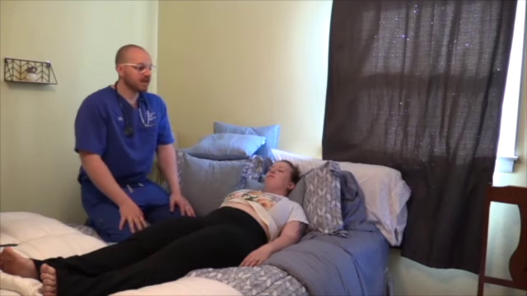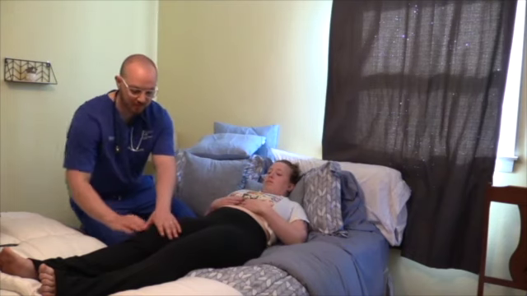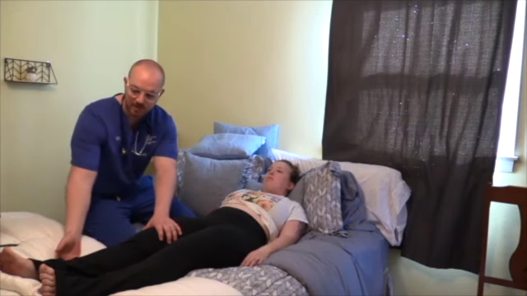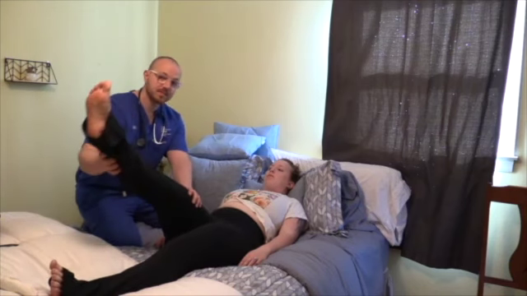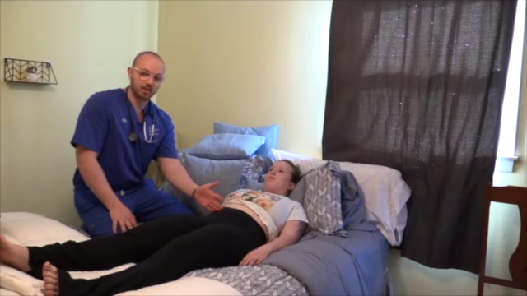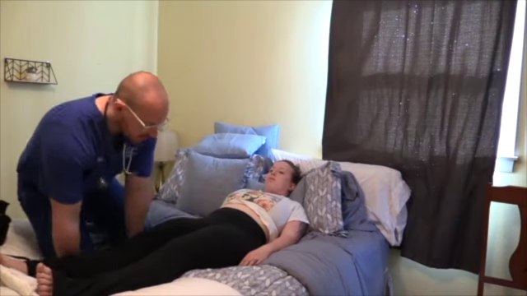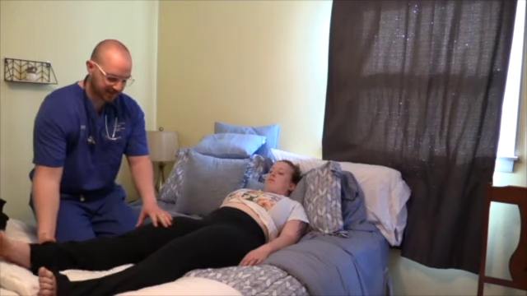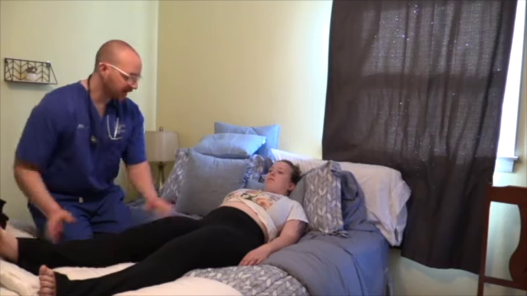Okay, the next test we're going to be doing is the psoas test. I'm going to be placing one hand above the knee, asking the patient to raise her leg. If it was positive, it'd be positive for appendicitis, and she would have right lower quadrant pain or right upper quadrant pain. Then we're going to do the obturator test, where we're going to ask the patient to flex her knee, and then I'm going to internally rotate, and there would be the same pain right in the right lower quadrant for the appendicitis.